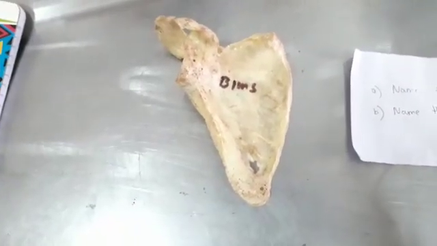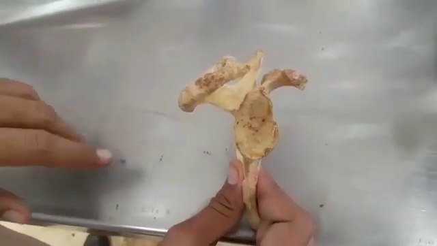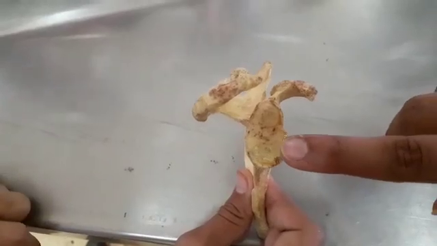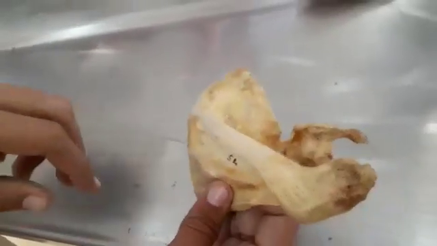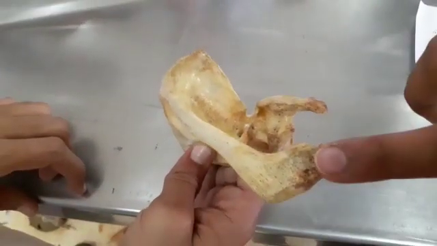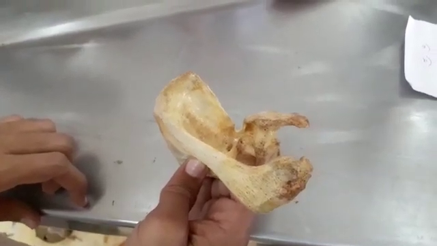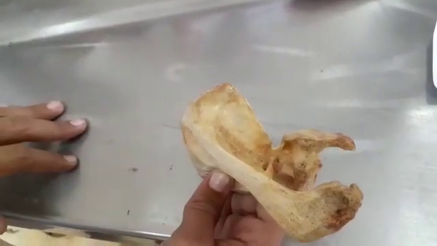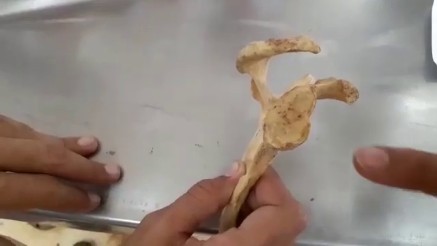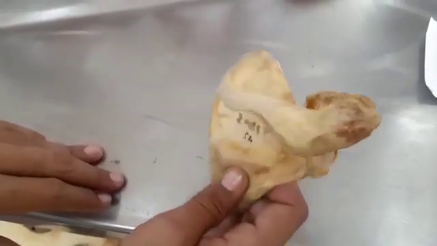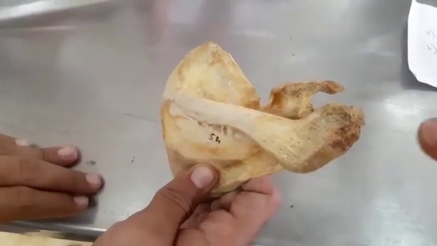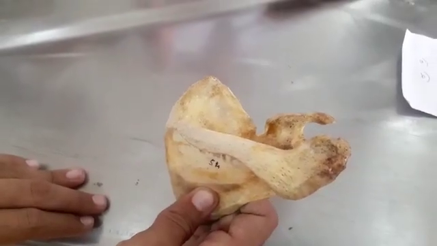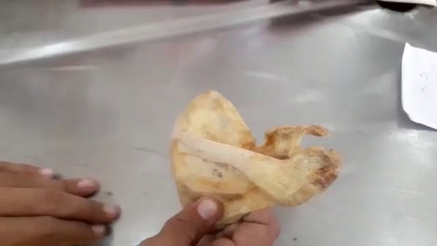This is a left-sided scapula. Name the joints formed by scapula. The joint formed here is the shoulder joint, and the joint formed here is acromioclavicular joint. The shoulder joint is ball and socket joint, and the acromioclavicular joint is gliding synovial joint.